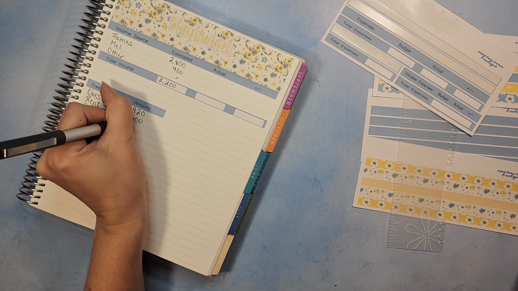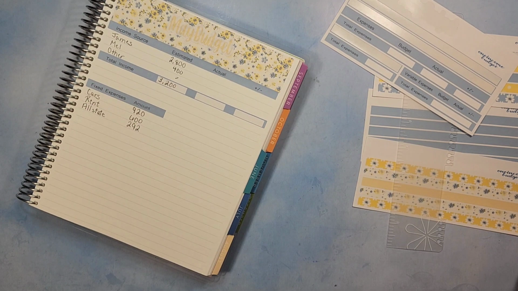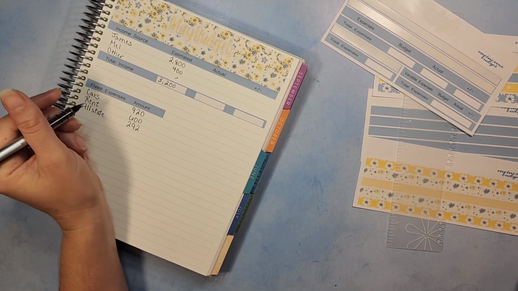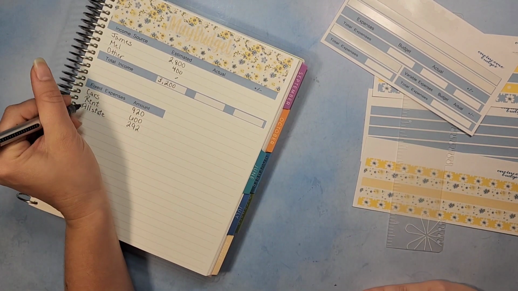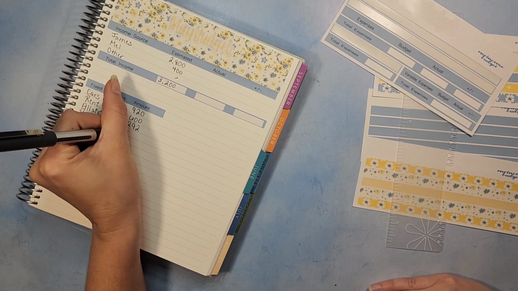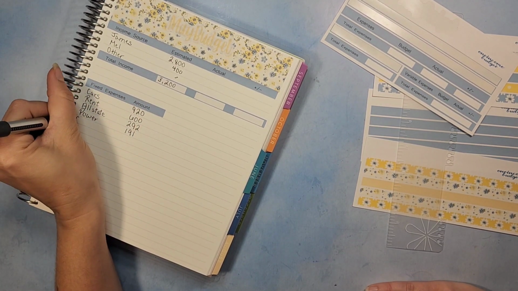Then Allstate is our insurance company, so that's $292. It's got 3 vehicles and 2 drivers on it, which is why it is a little bit more. The Camaro definitely jumped it up, so it will come back down eventually, but right now that is what we're sitting at. Power, we do have it on budget billing right now, and it comes in at $191. Then we have cell phones.